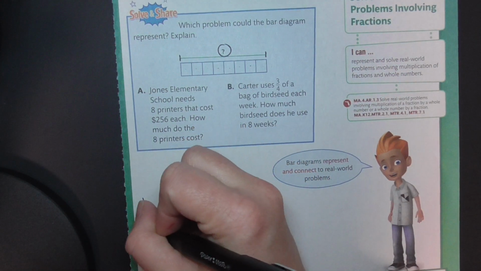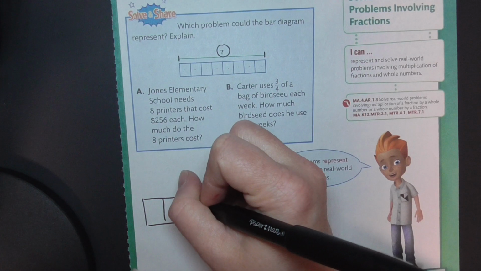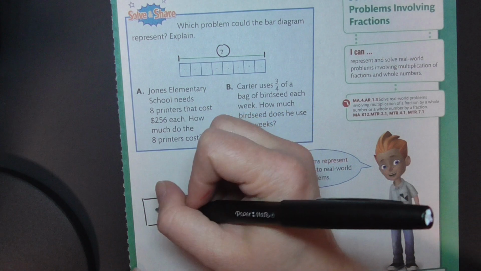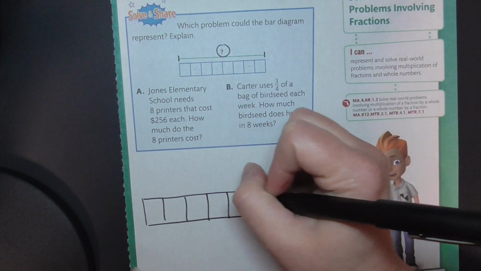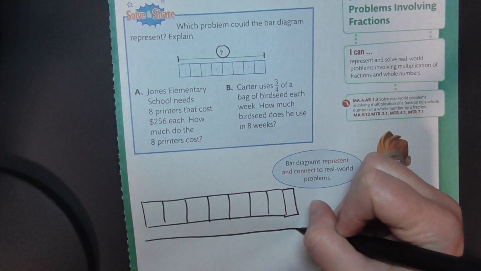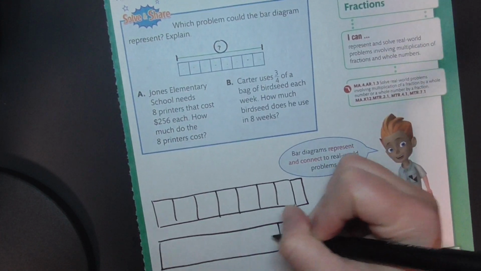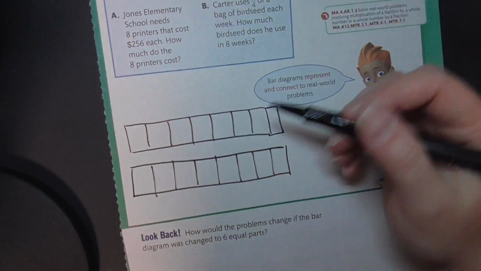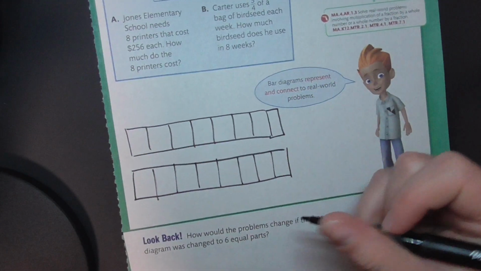So if we have 1, 2, 3, 4, 5, 6, 7, 8. Always check your work. Okay, and then we have another one down here. So now we have 2 bar diagrams, each with 8 equal parts.